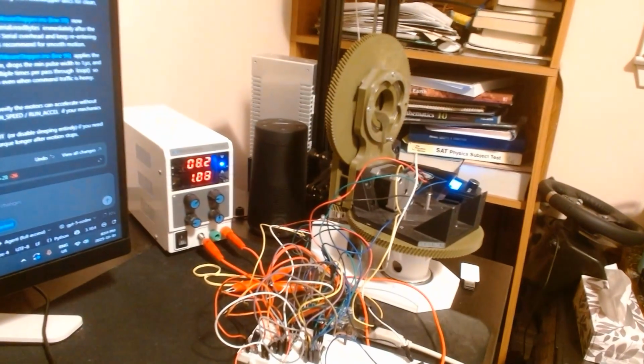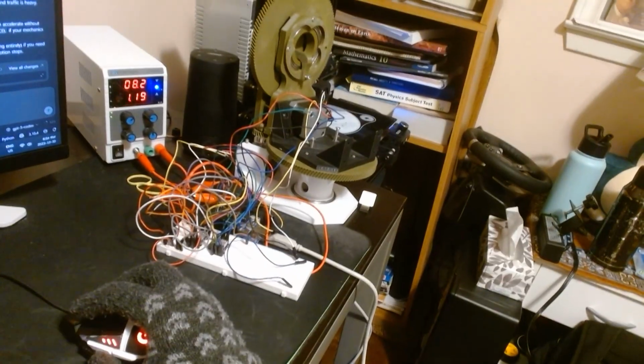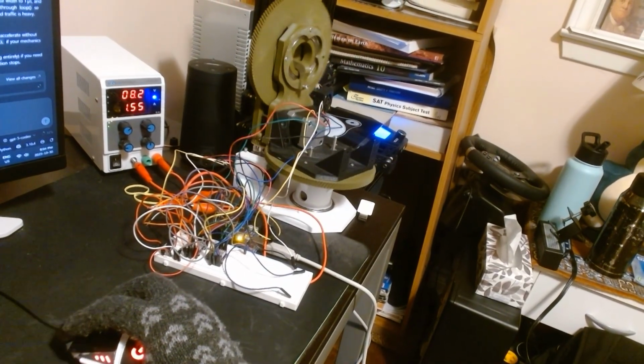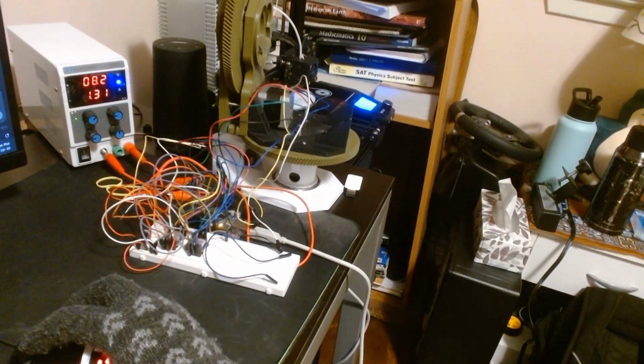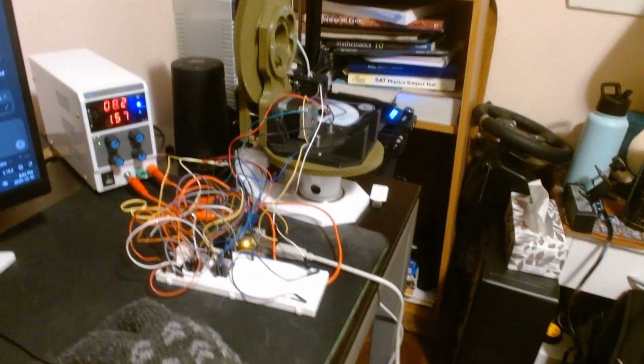And if we zoom out here, as you can see, it might be a little hard to see, but this is actually moving by the mouse's command.